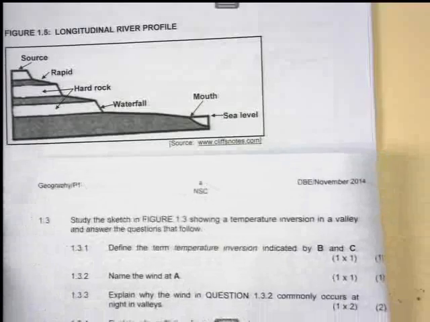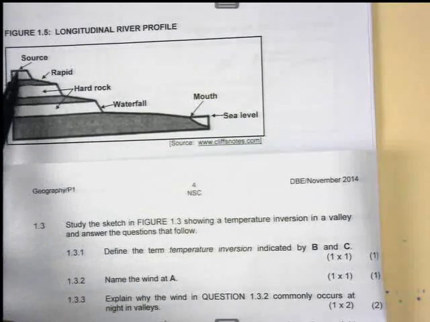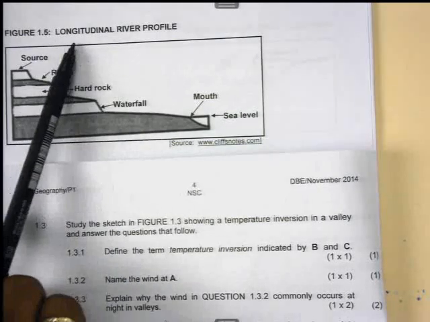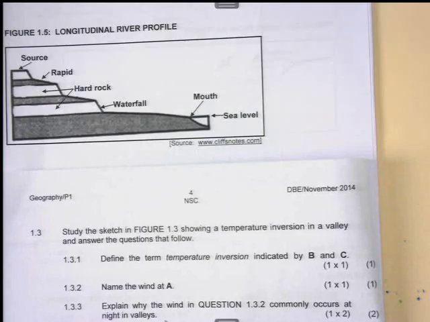And then let us move quickly to the long profile. This was also poorly answered. Most of you learners cannot define the long profile of the river.